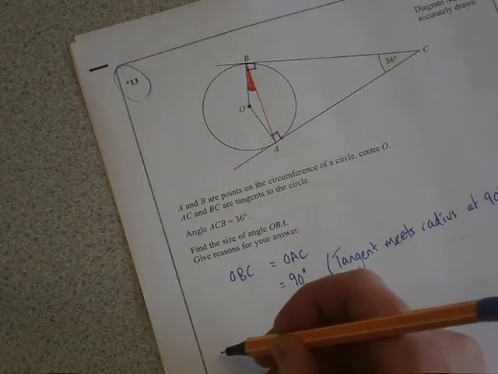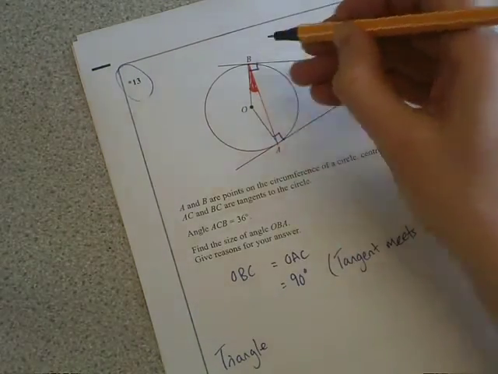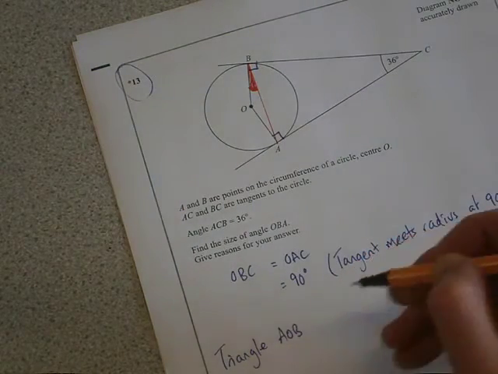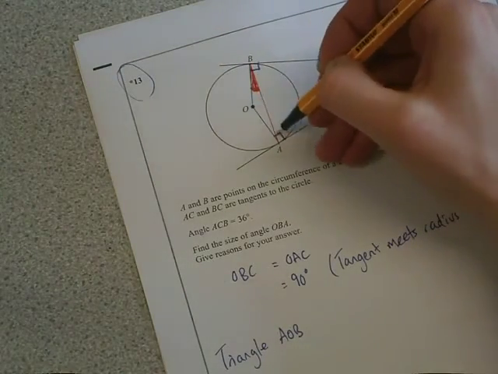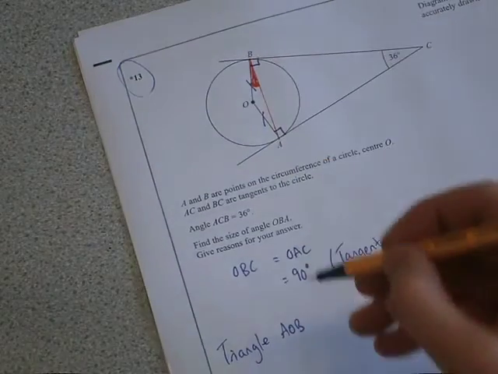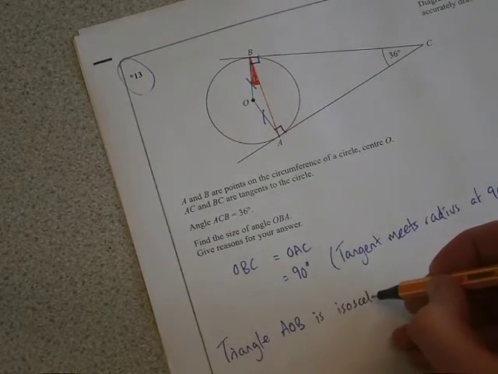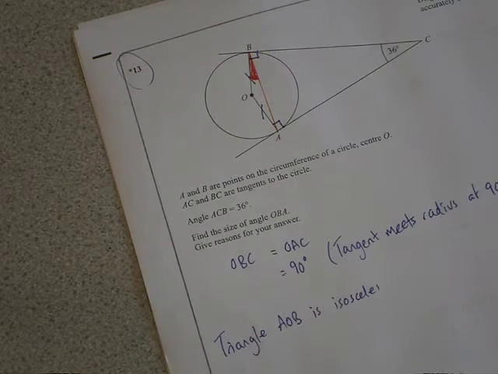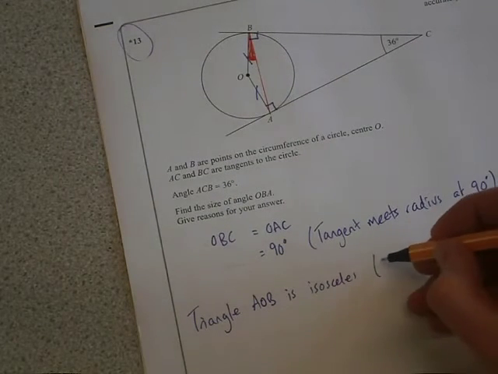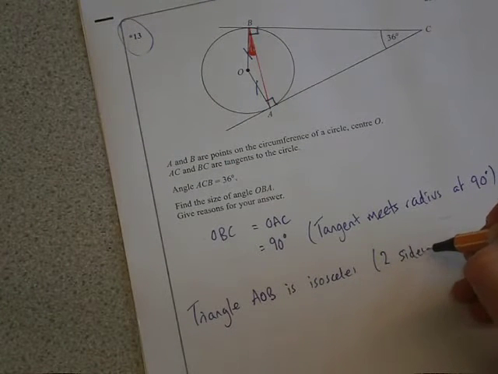Now I'm going to have a look at triangle AOB. Now these two lines here are the same length. They're both radii. So the type of triangle this is, is an isosceles triangle. So triangle AOB is isosceles, and that's because two of the sides are radii.